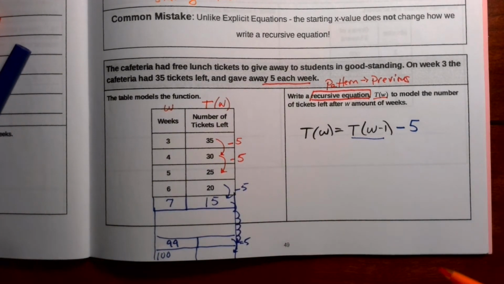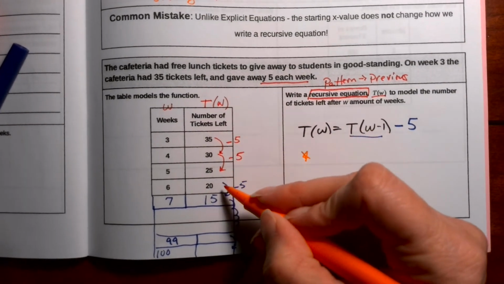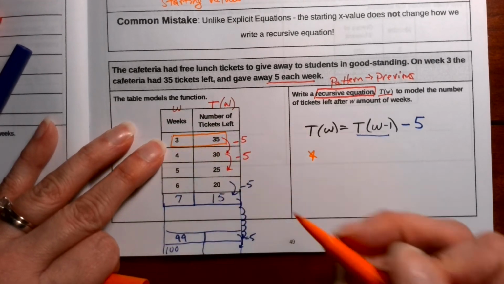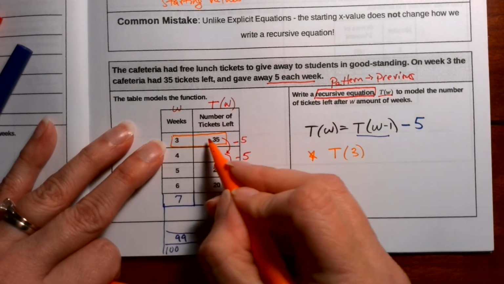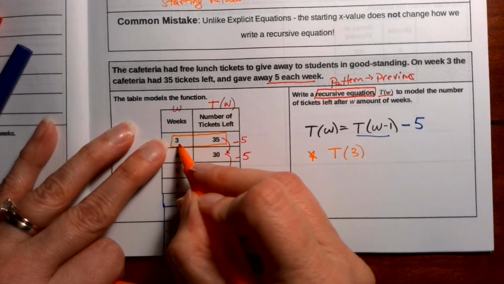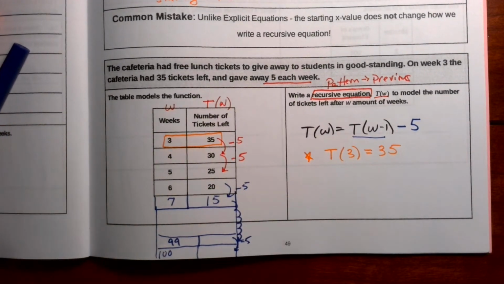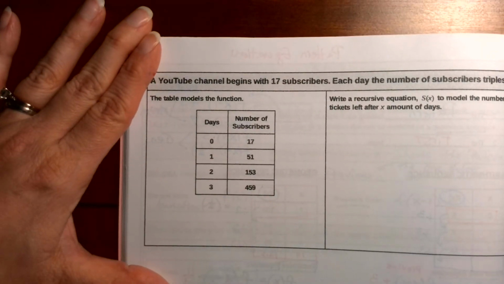Oh, hang on, we almost forgot. In order to get this table going, you have to get it started. So you take your starting values, T of 3. The very first one, at 3 weeks, there was 35 tickets. Okay, let's keep going here. Take a look at this one.